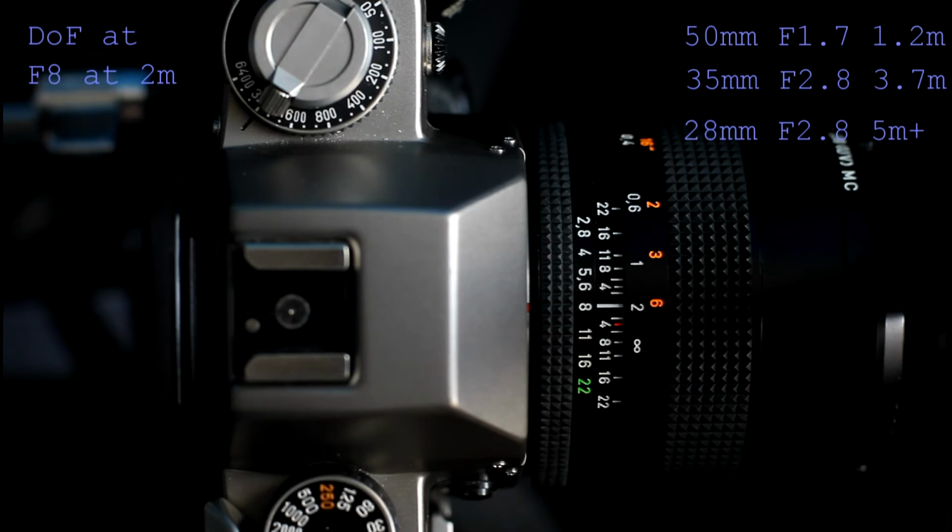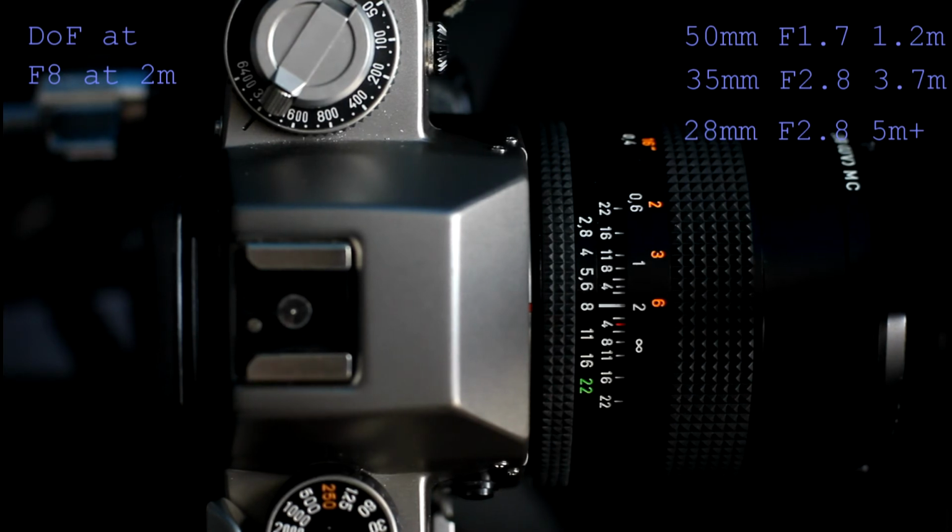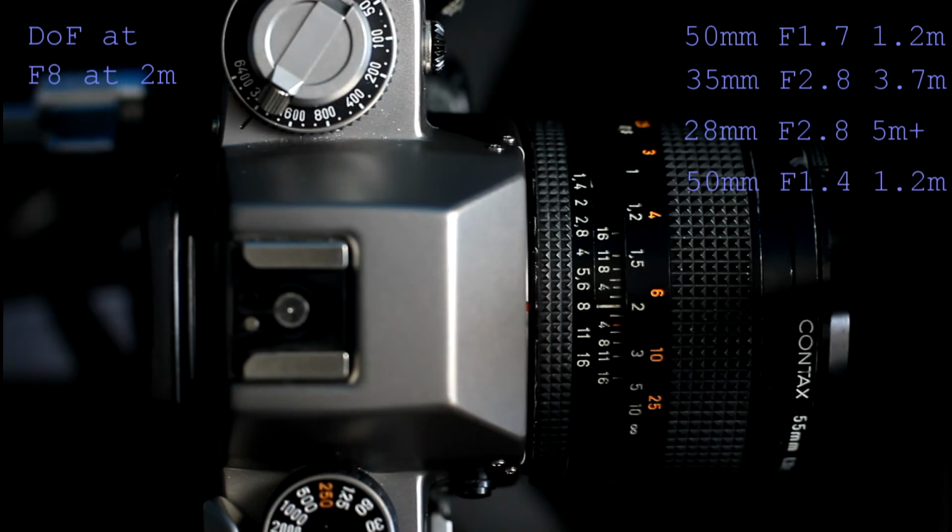I have now swapped in a 28mm f2.8 lens set to 2 meters and f8 again, and I've read off the depth of field from the focusing scale using the marks on the depth of field scale. The depth of field reaches from 1 meter to nearly infinity, so depth of field has increased again as we have shortened the focal length of the lens.